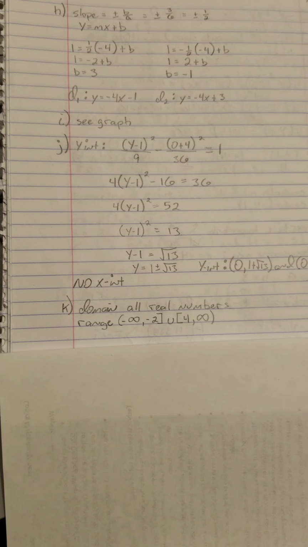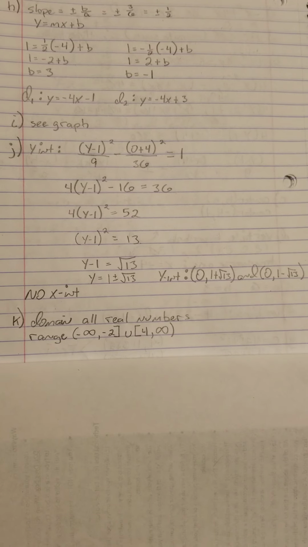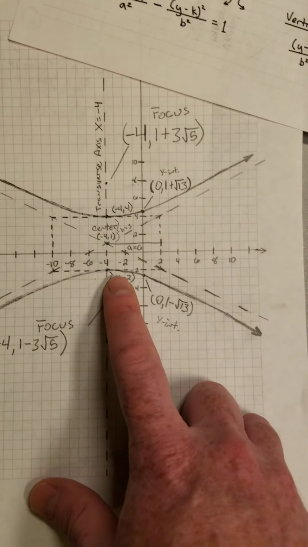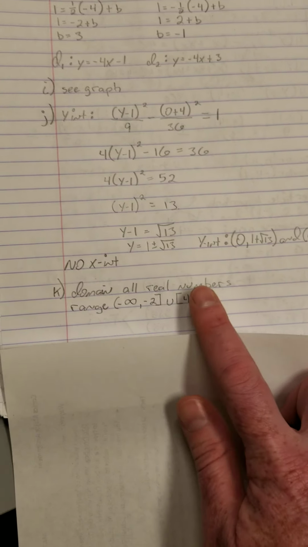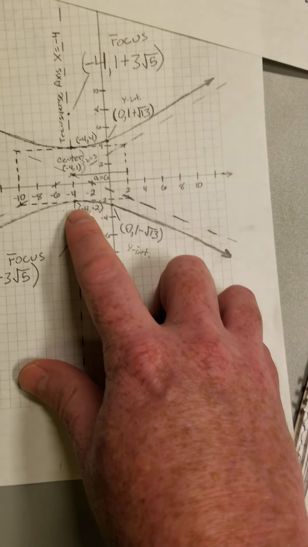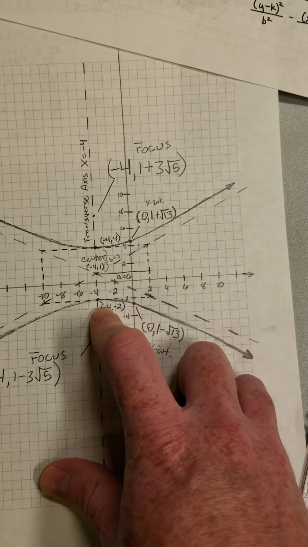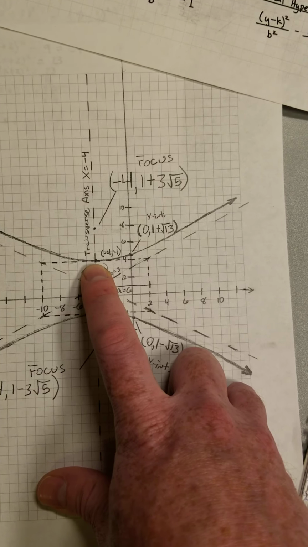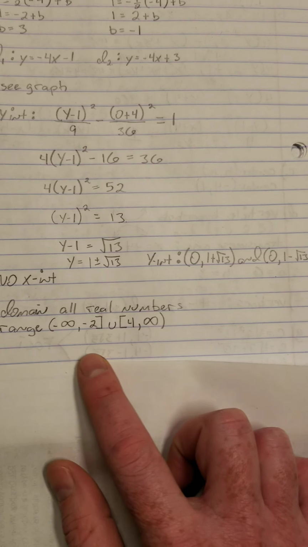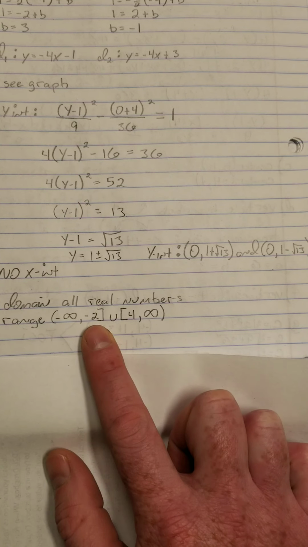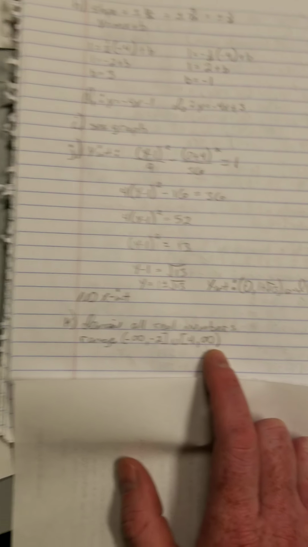Now for domain and range, we know that the domain is going to be all real numbers, but the range is going to be negative infinity all the way up to the vertex here, which is at -2 for the southern one, the lower of the two, and then it's going to be unioned back to this vertex, which is at 4, to infinity. So negative infinity to -2, including -2, union, including the 4, to positive infinity.